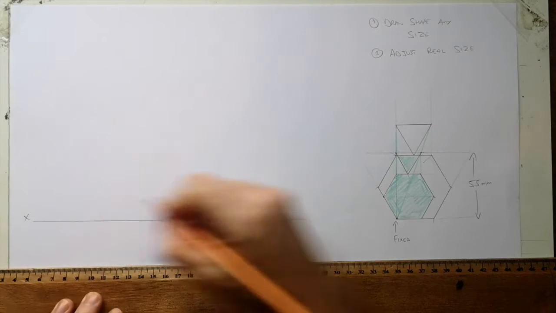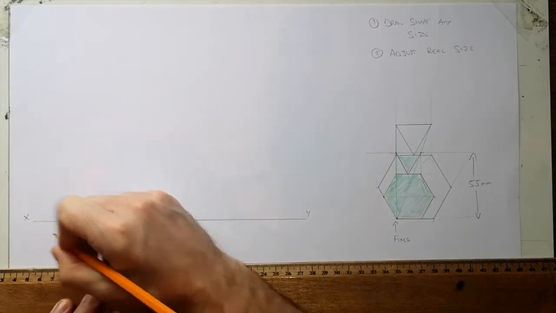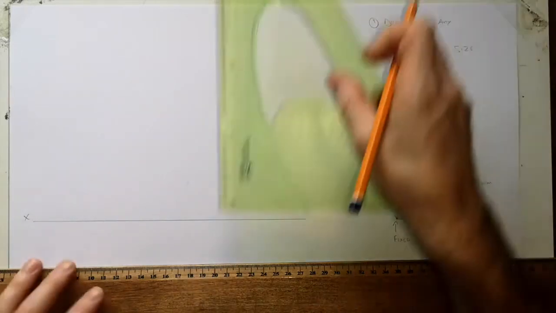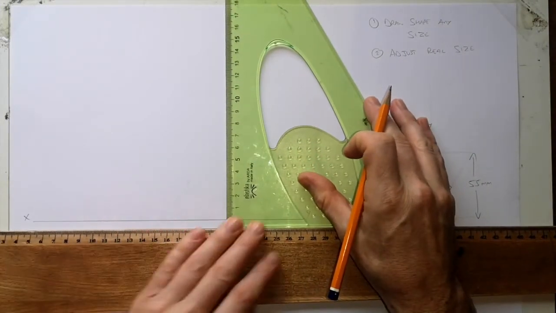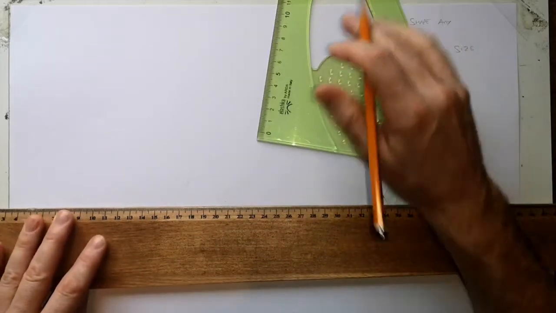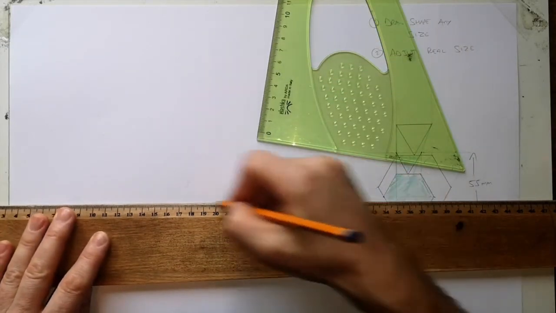Okay, that's XY. And of course, it wasn't the best idea I've ever had, but what we'll do is, because I know it's 15 up, I really should have drawn this shape first, but it's never the end of the world. We'll just put that line 15 up.